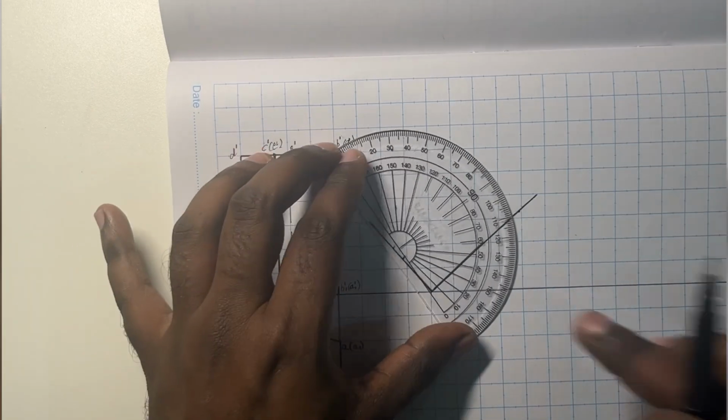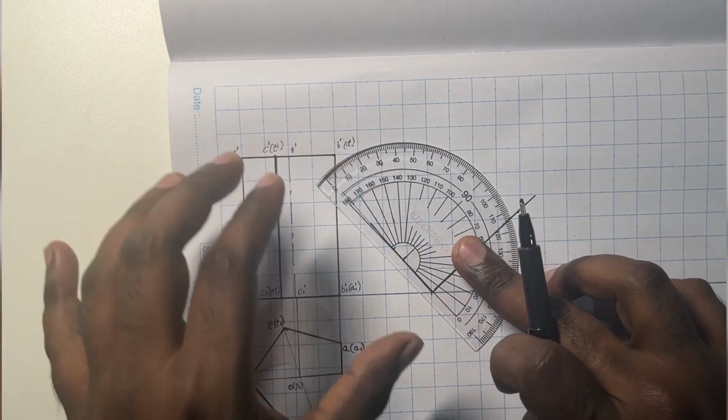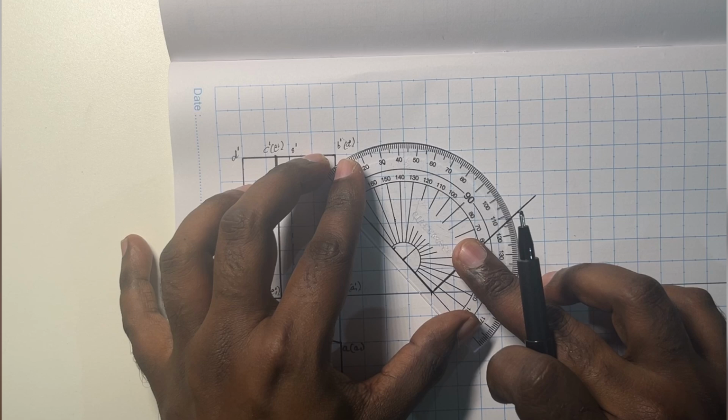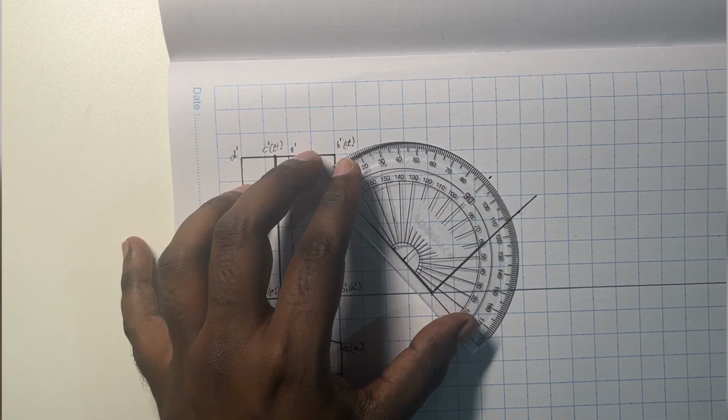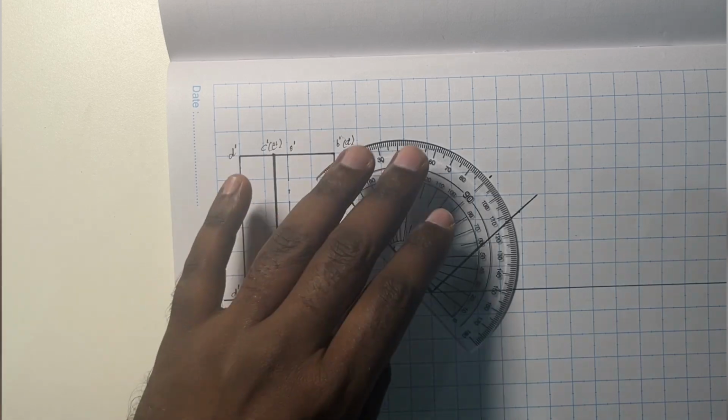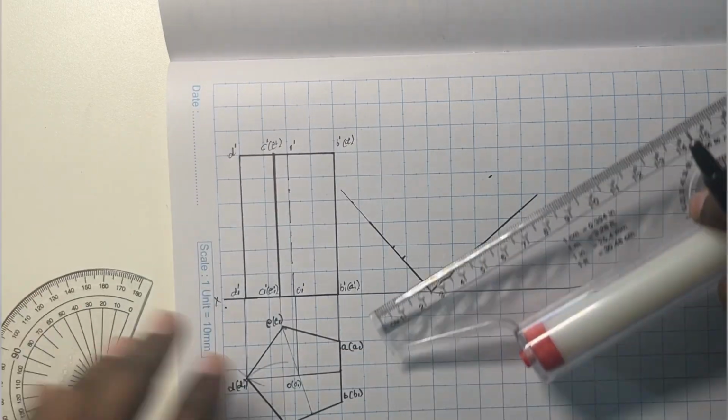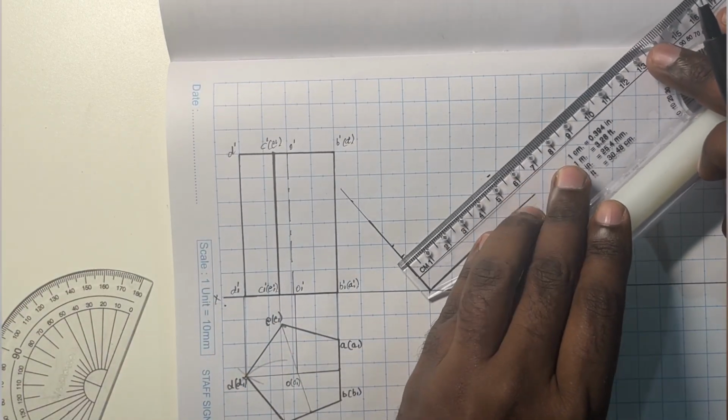Similarly, from this point, which is the axis, the axis is also at 90 degrees. So I'll mark the 90-degree line and I'll construct the axis line using the chain line, which also measures 60 mm.